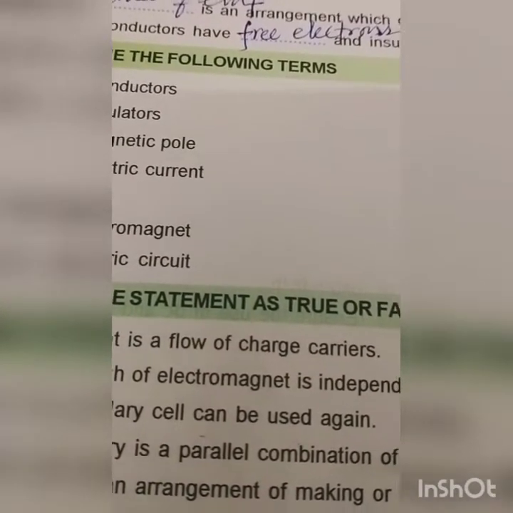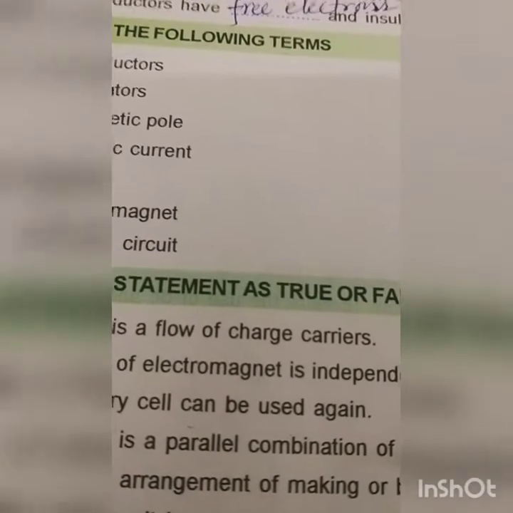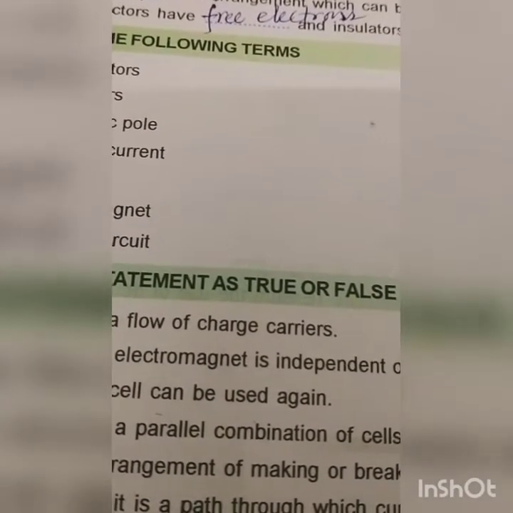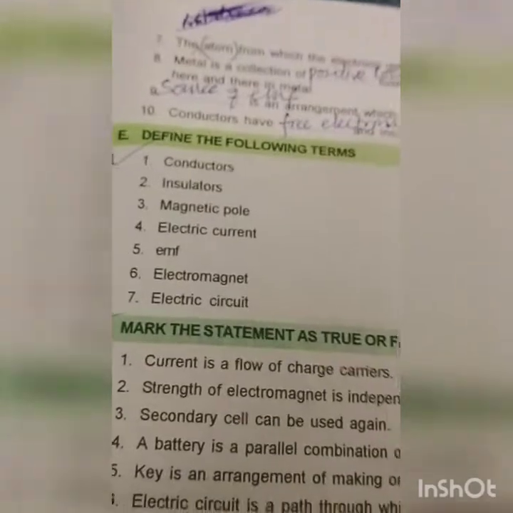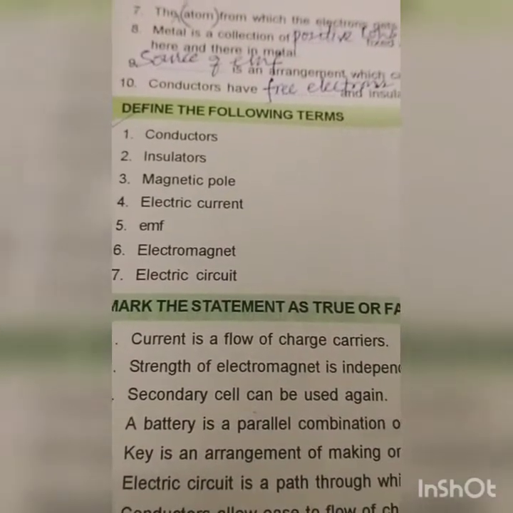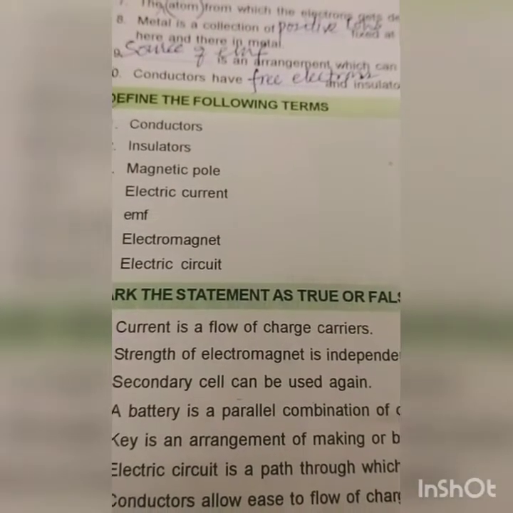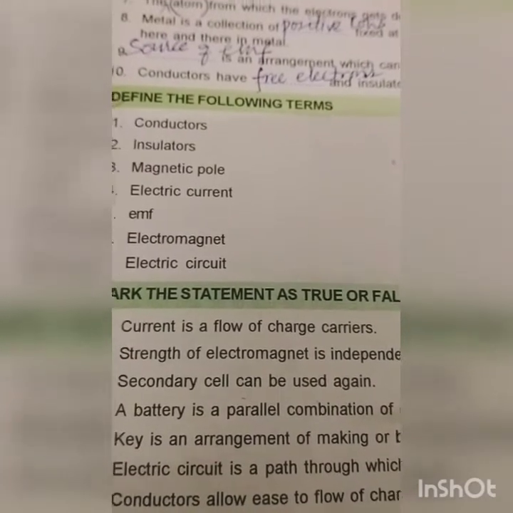But insulators do not have these free electrons. Okay, they cannot be easily freed. They have electrons but are not free to move. Okay, so this is your answer and this is your exercise. We have done this exercise. So I'll send you the answers also. Okay, I will send a PDF of the answers of fill in the blanks.